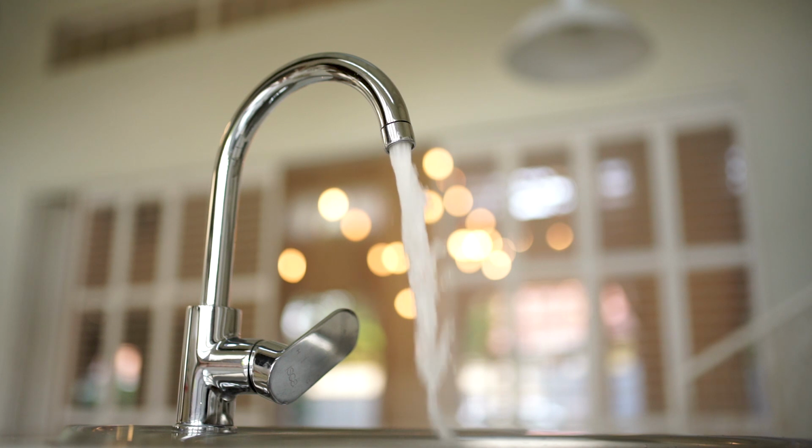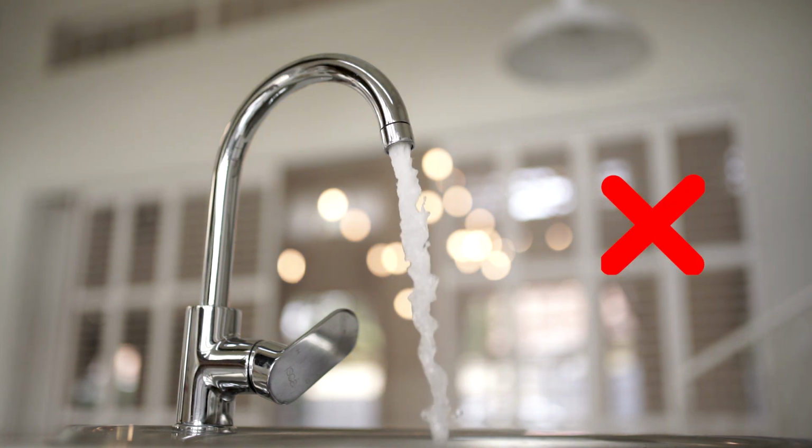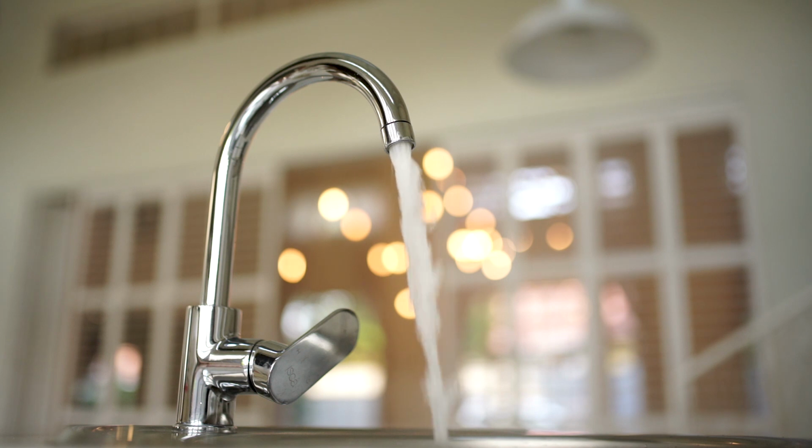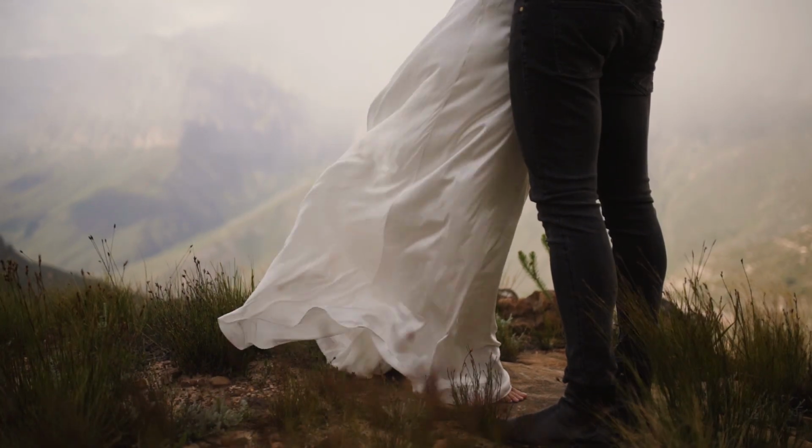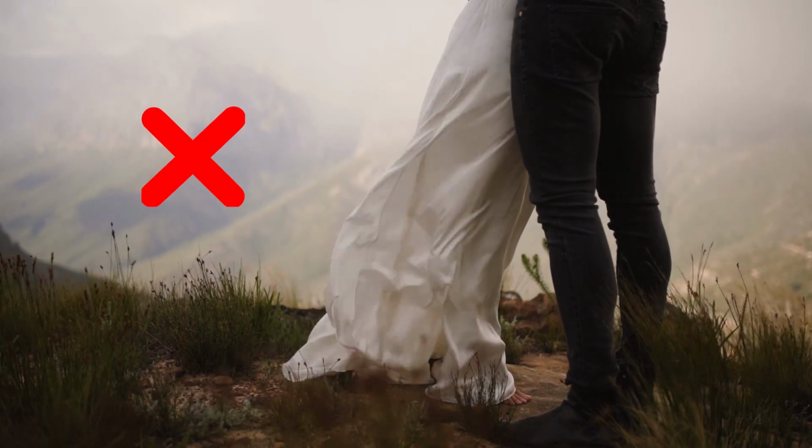Moving water is the easiest way to identify if a shot was filmed at the right shutter speed or not. You can clearly see how choppy the drops are at a fast shutter speed and how natural they blur when done correctly. You can also see it in this example of the dress. Since the wind was blowing so fast, there was a certain choppiness to the movement.